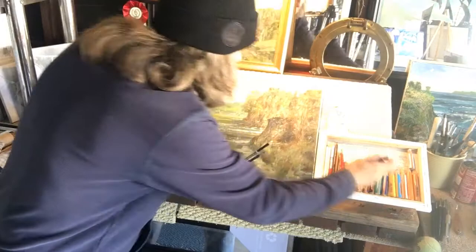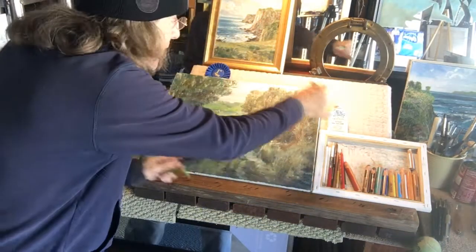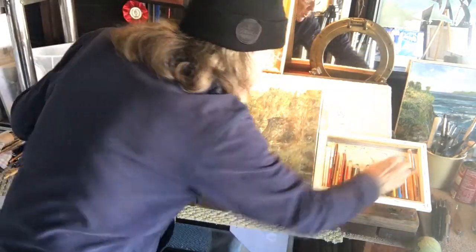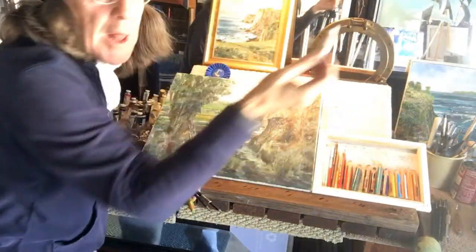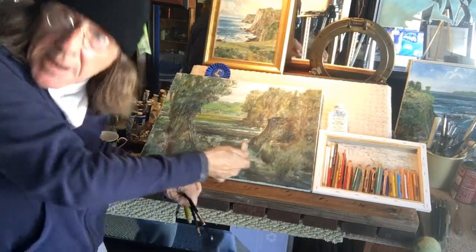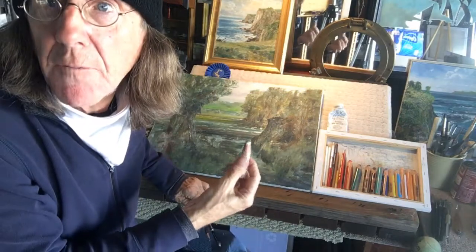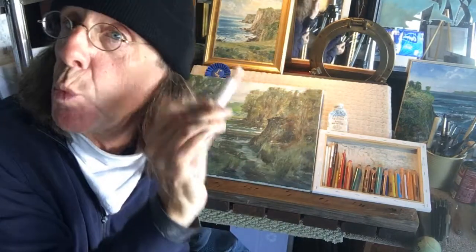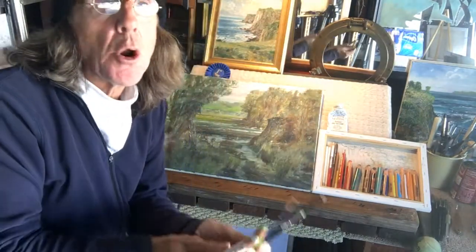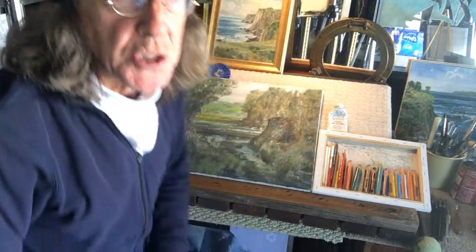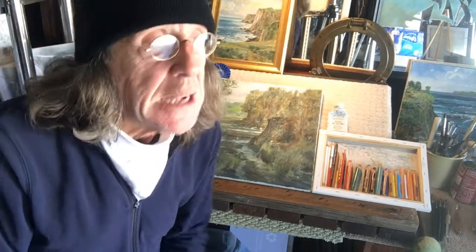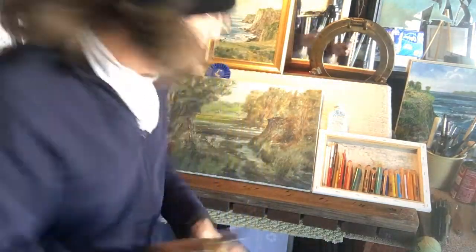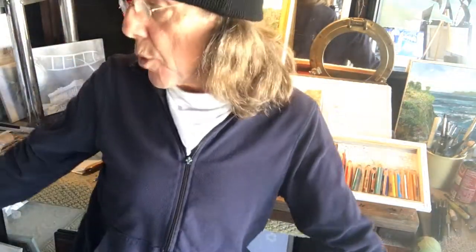I can glide dark colors over light areas, and I can glide light colors over dark areas, and get this binary back and forth with glazing. Now, this is just one technique for glazing. There are techniques with brushes, wet and dry. They're fascinating, and they really, really provide transparency. It's extremely important.